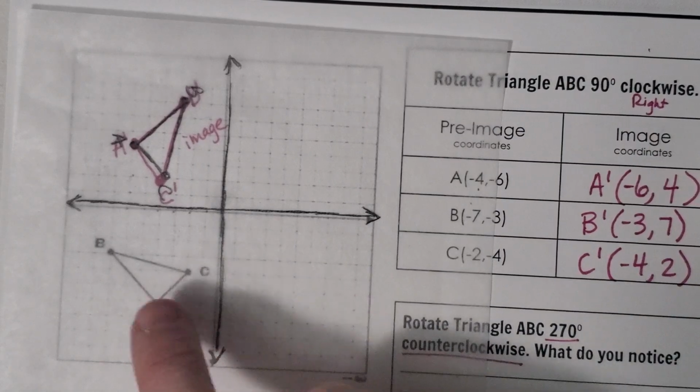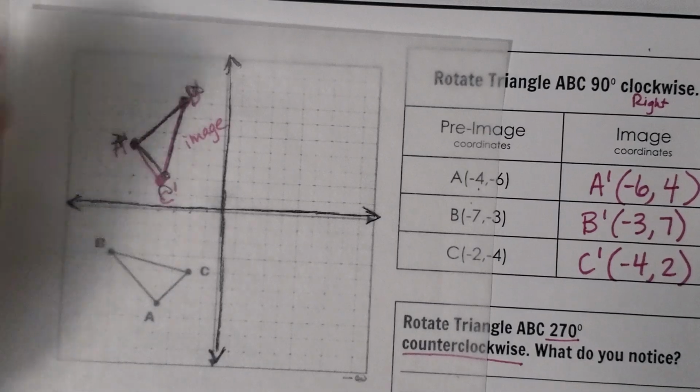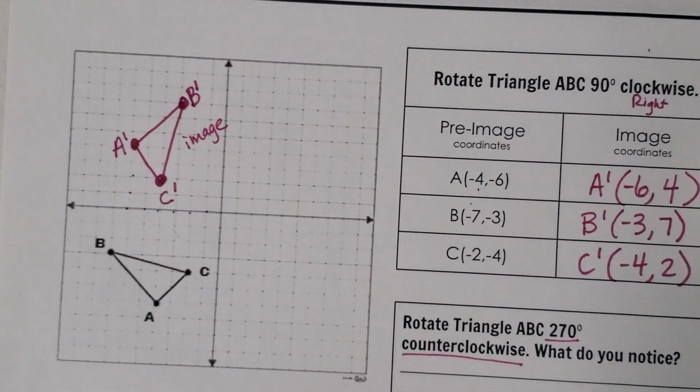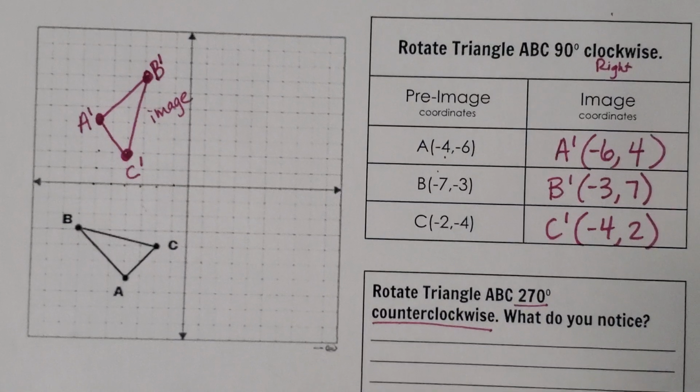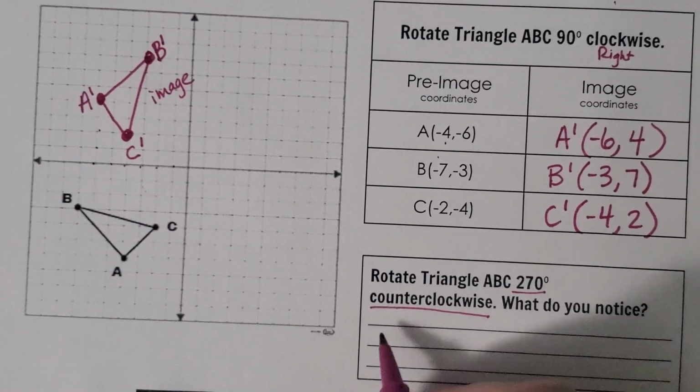So it doesn't really matter which direction you go. You will have to do some more turns on either the clockwise or the counterclockwise. So what do we notice when we do the 270 counterclockwise?